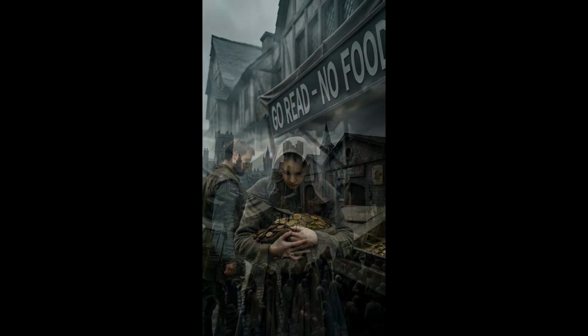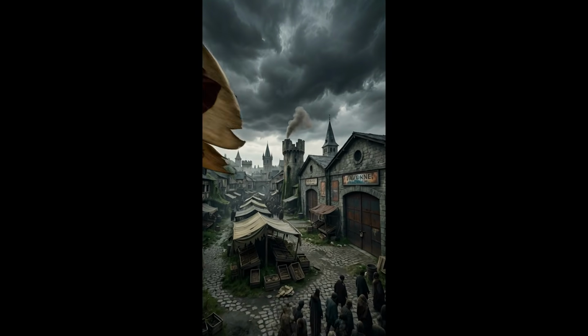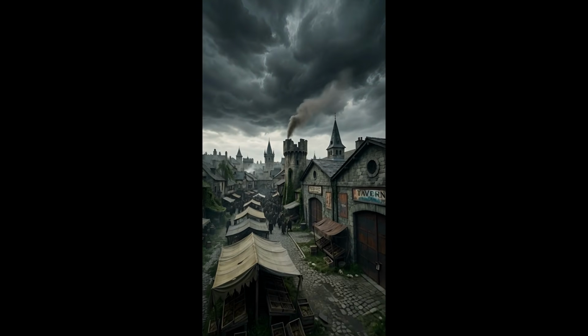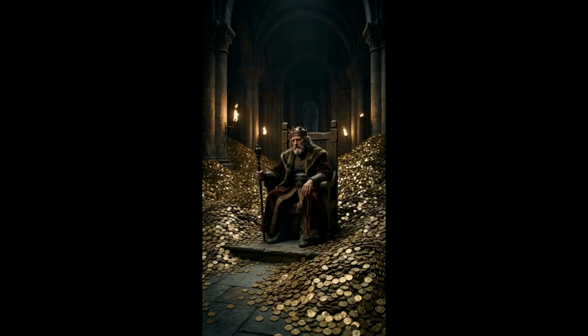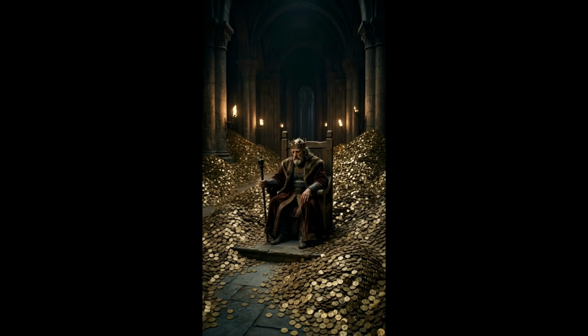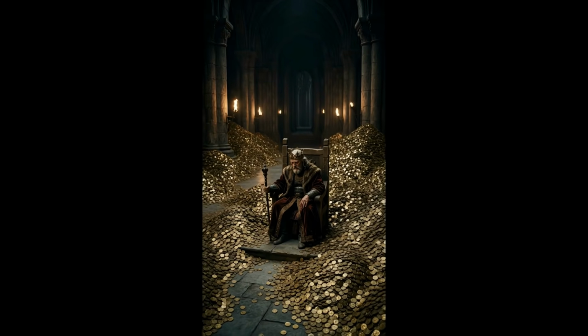Trade collapsed, and the empire's economy shattered under the weight of endless wealth. By the time King Alaric realized his mistake, his golden fortune was worthless, and the richest king in history ruled the poorest kingdom on earth.